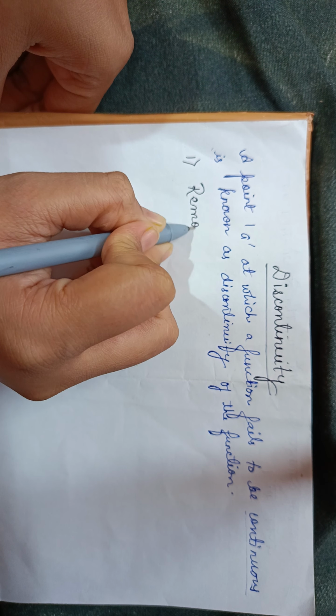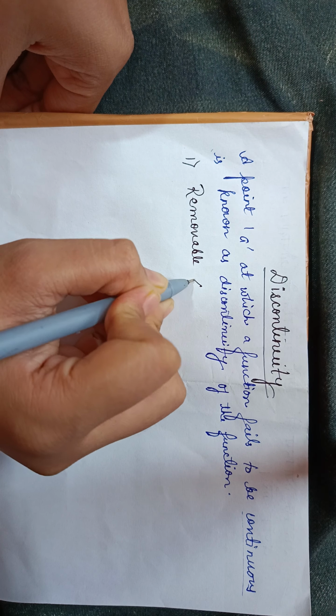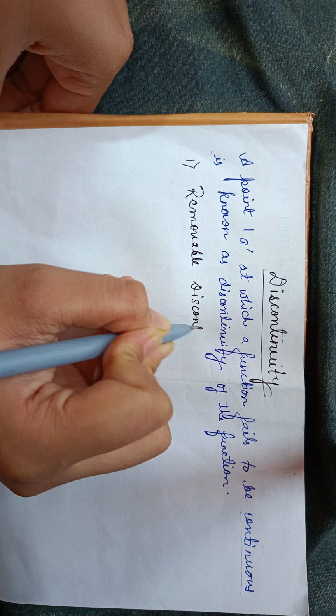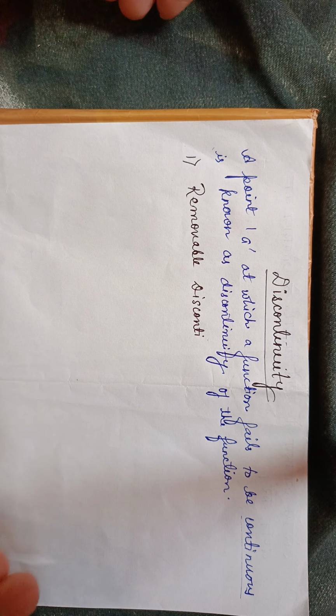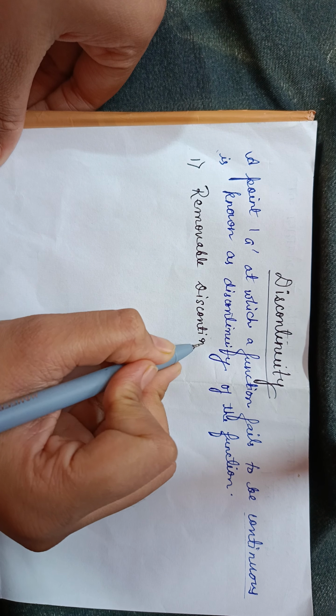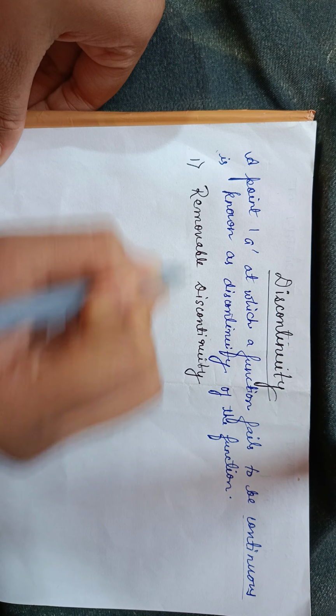Okay, removable discontinuity. There are two other discontinuities which are to be covered in the upcoming videos. So in this video we will be doing the removable discontinuity.